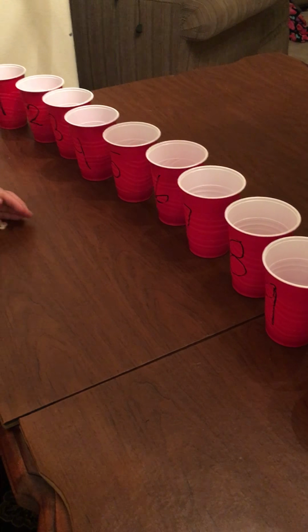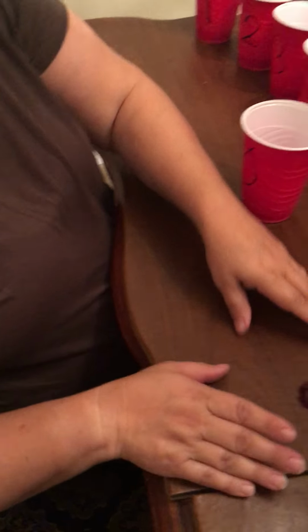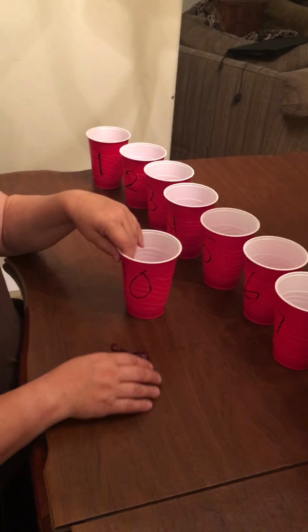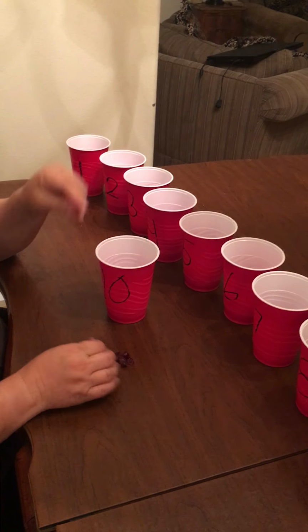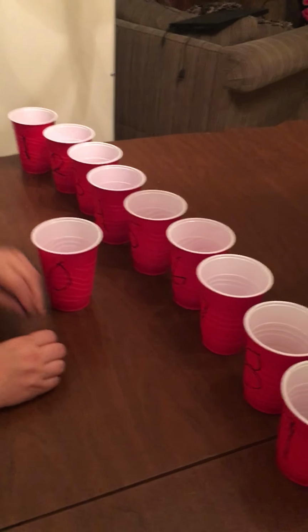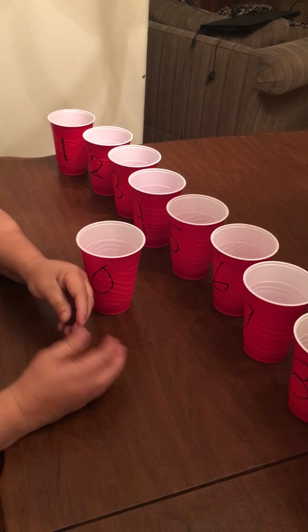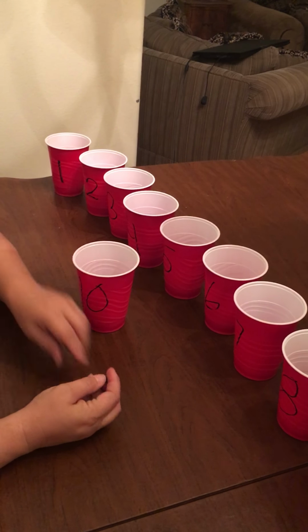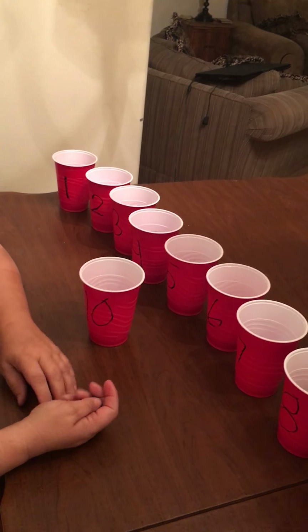Would be 10. 10. Okay, and we're going to pick out 10 cranberries. 1, 2, 3, 4, 5, 6, 7, 8, 9, 10.